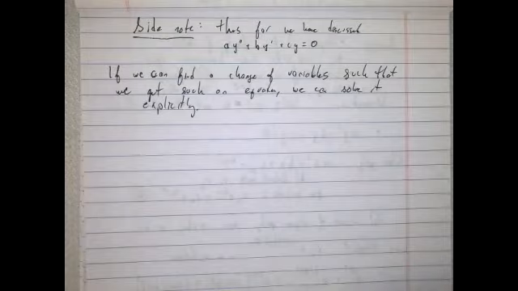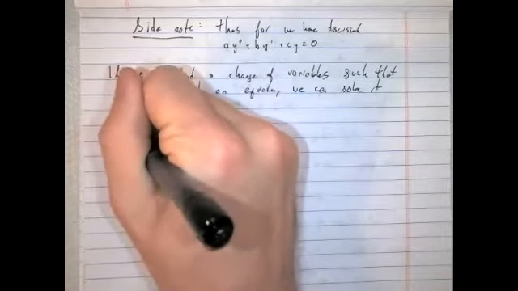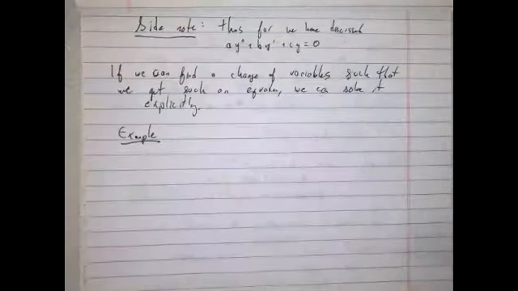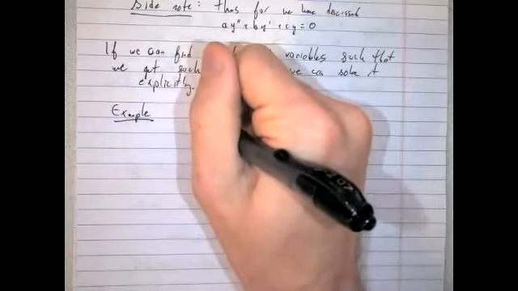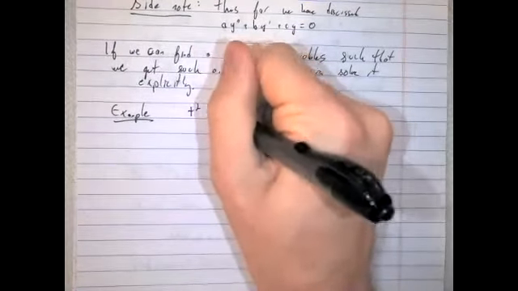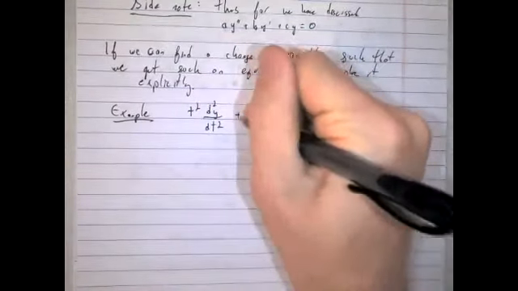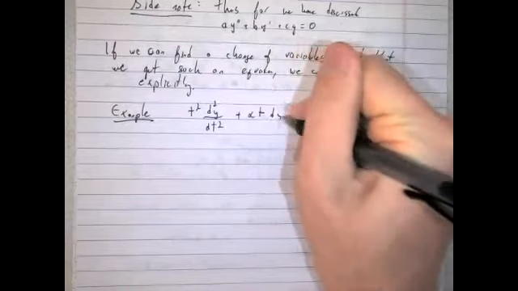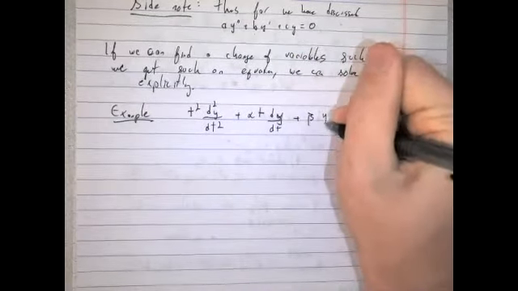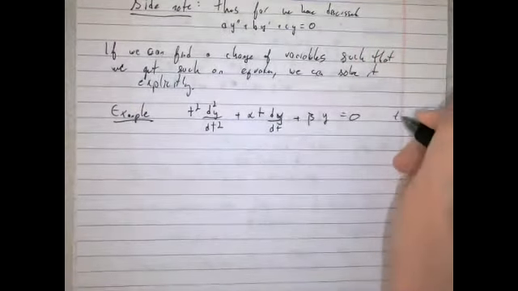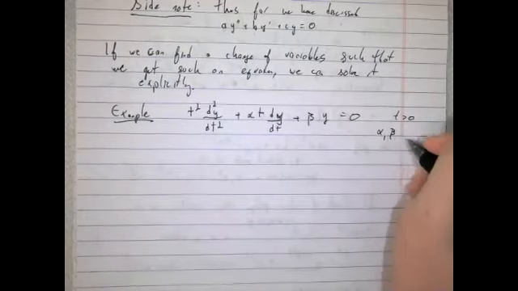So the example that I want to discuss is the following. Example. What we're going to look at is the differential equation given by t squared d squared y over dt squared plus alpha t dy over dt plus beta times y is equal to 0. Here we'll assume that t is greater than 0 and that alpha and beta are constants.